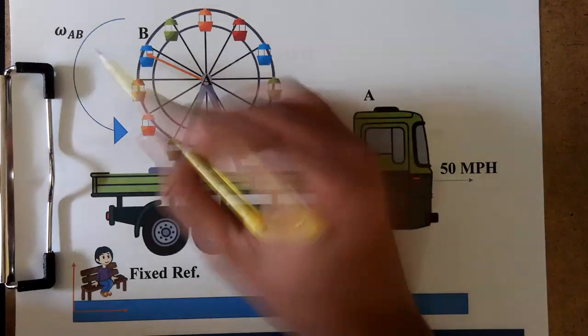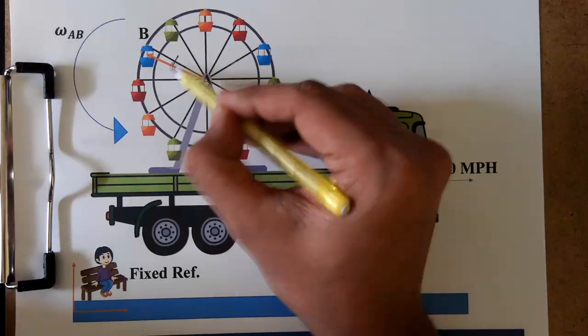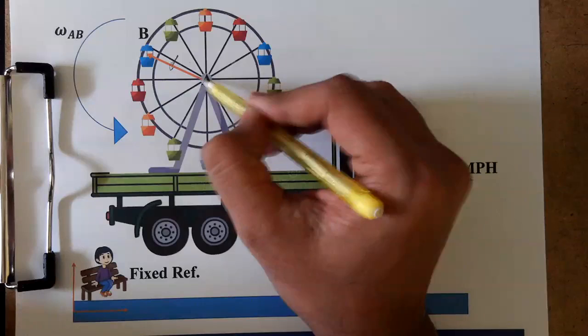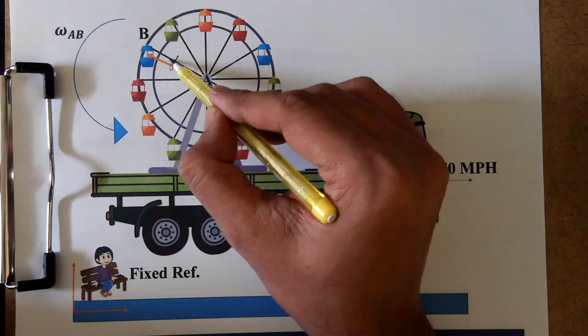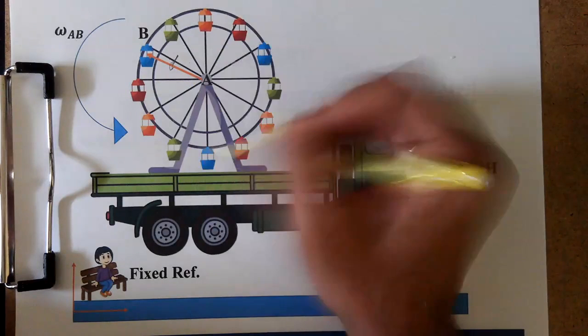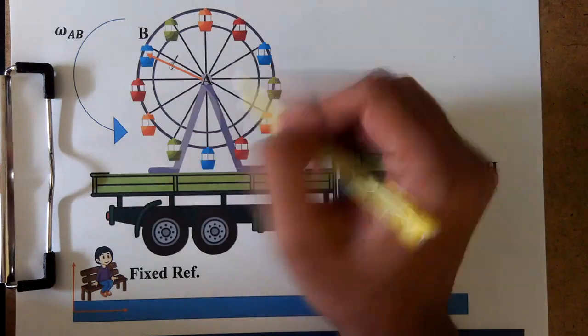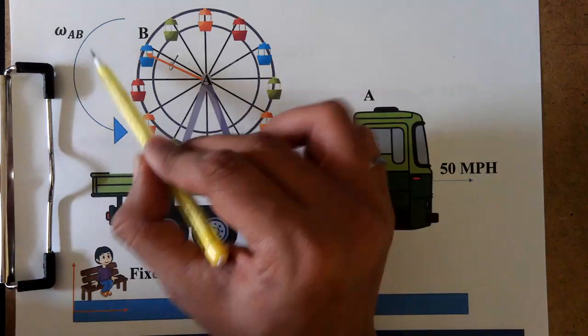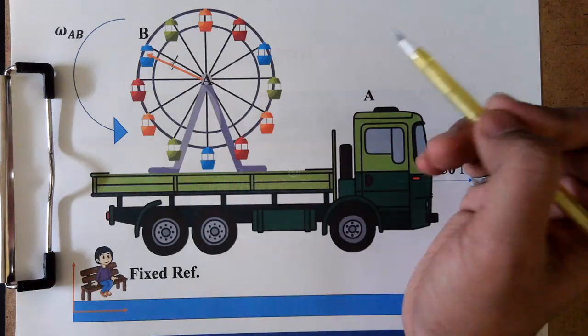Basically it's the angular velocity of this link, but all the links are connected to the same center point, so whatever the angular velocity of this link is will be the same as the angular velocity of the entire Ferris wheel. So you can say that the entire Ferris wheel rotates counterclockwise with omega AB equal to a certain angular velocity.